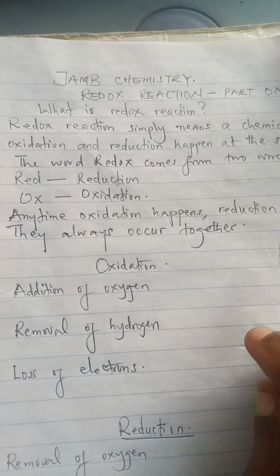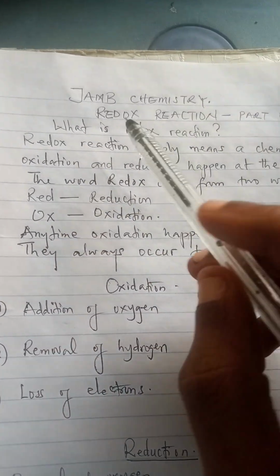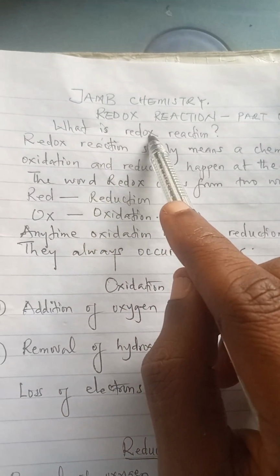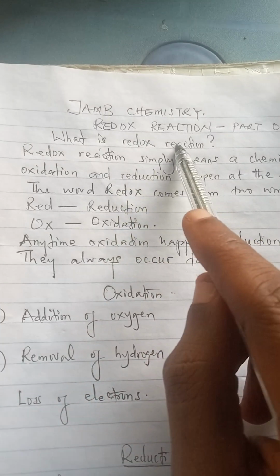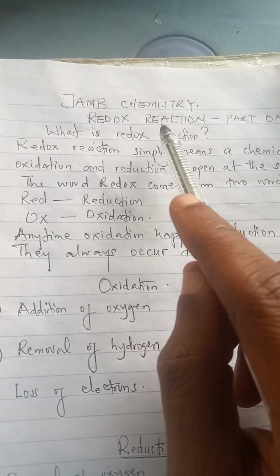Now, in this class, I hope you know that we are not cramming. So what we do now is let us know what is redox reaction. If somebody asks you what it is, what will you say? You have to know what it is.